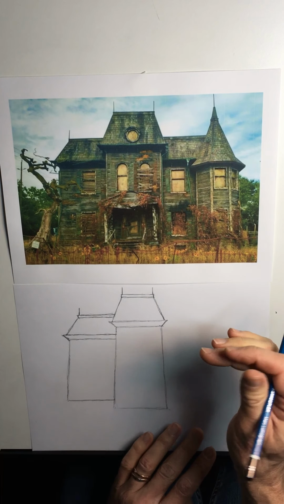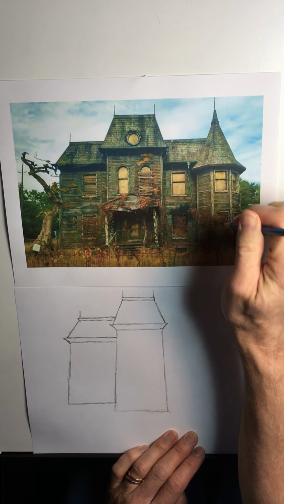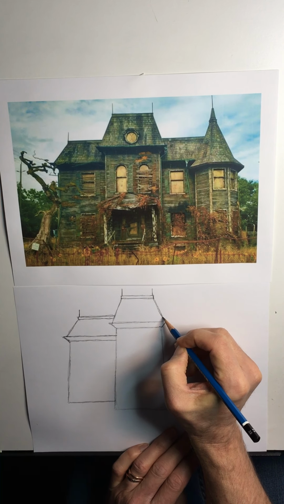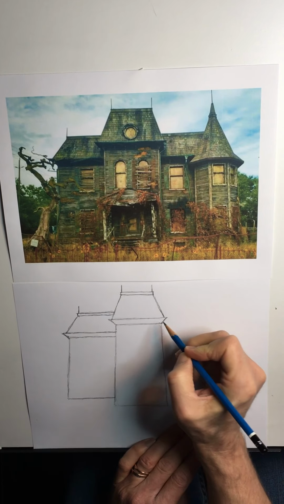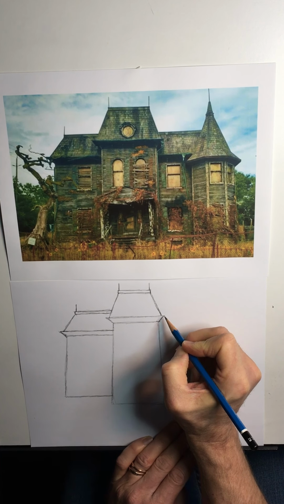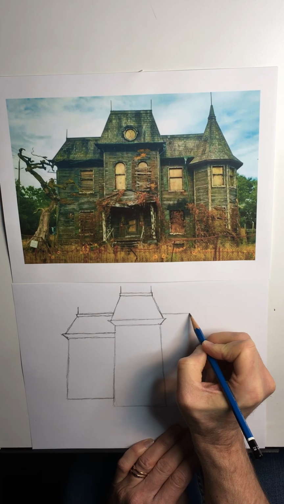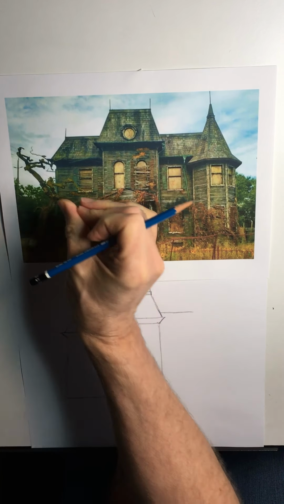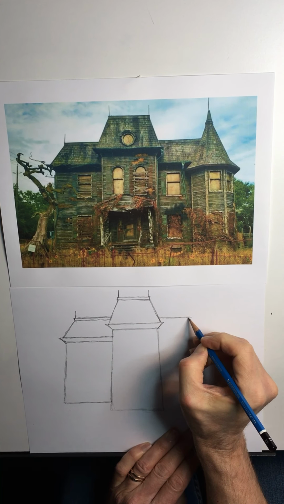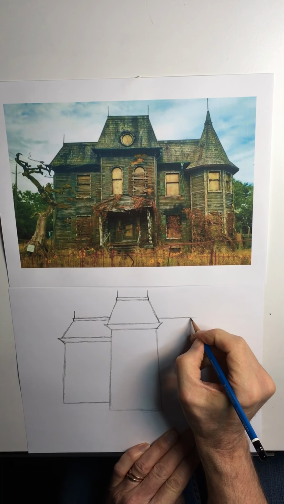All right, let's do the other side here. Now the other side isn't quite the same, is it? Because we have this wonderful tower here, this turret coming up to a point. So what we are going to do is, let's come up the other side of this roof here, and like we did here, we'll bring the line over like this. But let me just see, I'm going to measure this with my fingers, and it is about the same length. All right, same length, maybe a little bit longer.